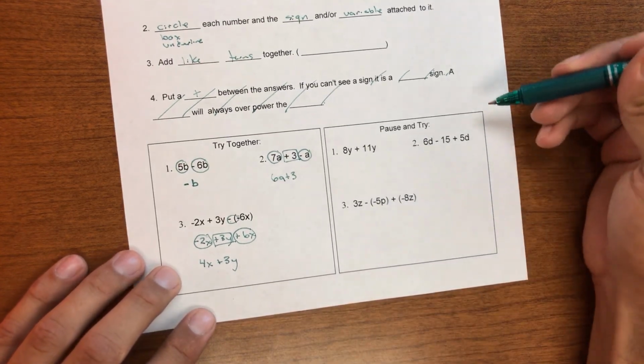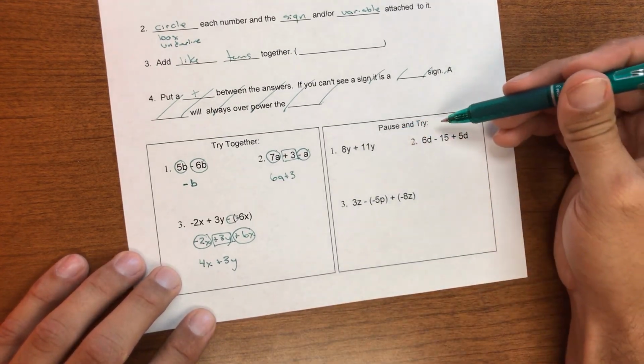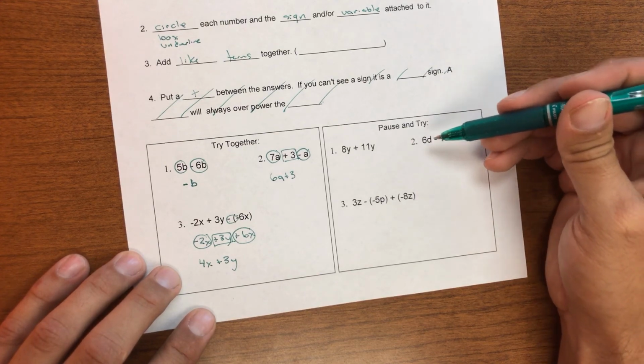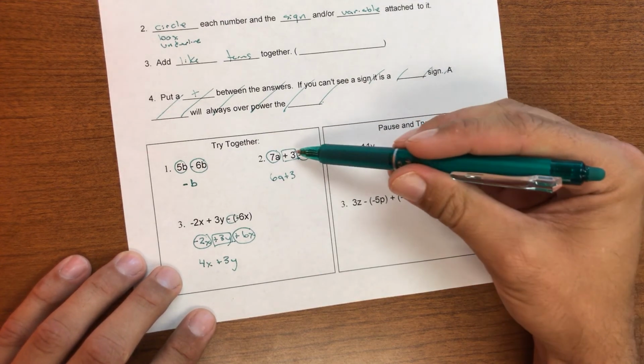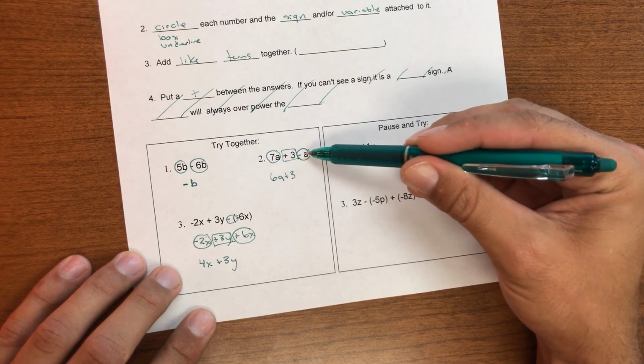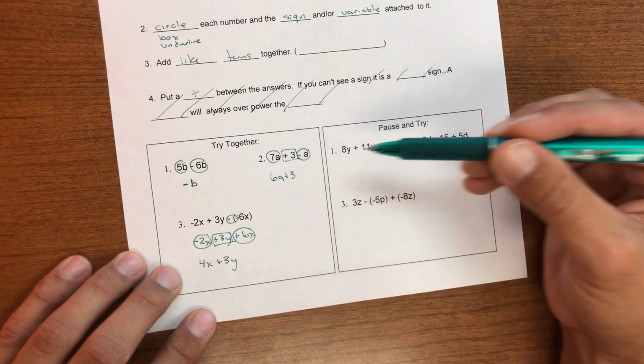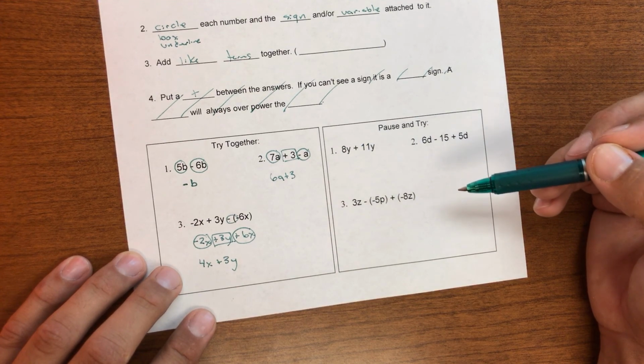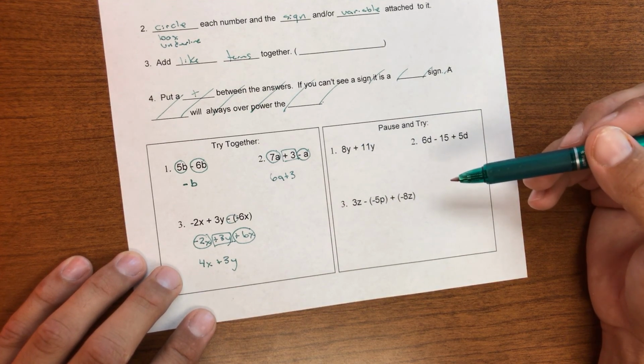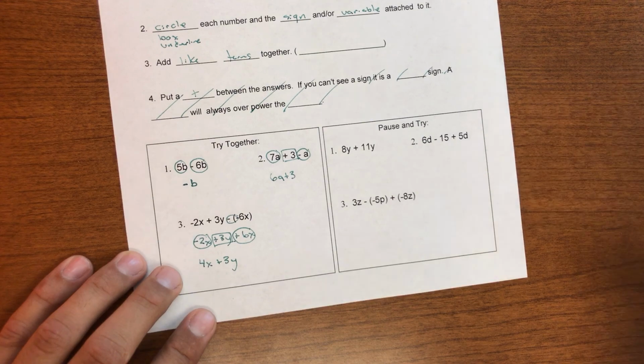So what I would like you to do, pause the video, and I want you to try these 3 problems on your own. Make sure you get rid of the double signs. Make sure when you circle, you're not just circling the number, that you're circling the variable and the sign that's in front of it so that you know if they're positives or negatives. And come show me your work when you're done. If things look good, I'll give you the practice.